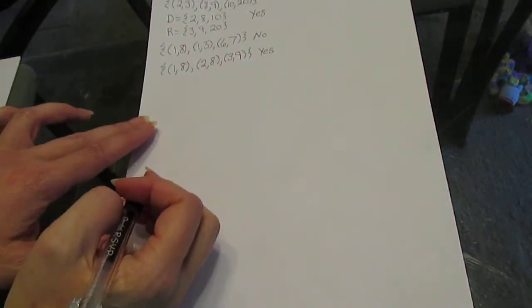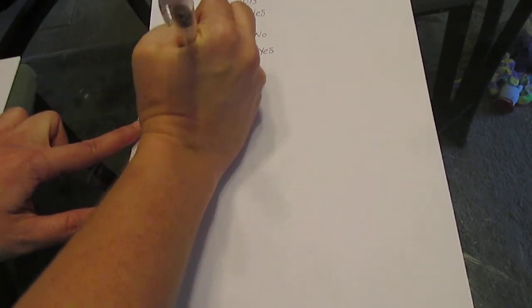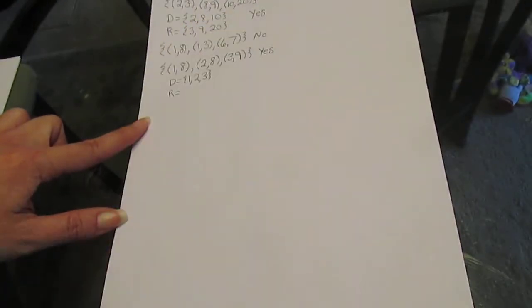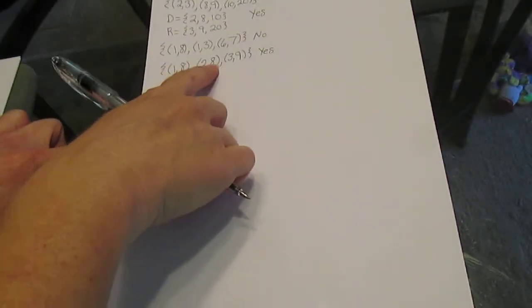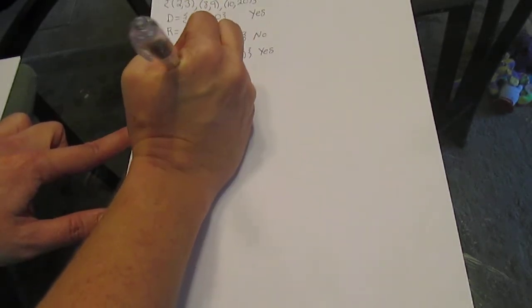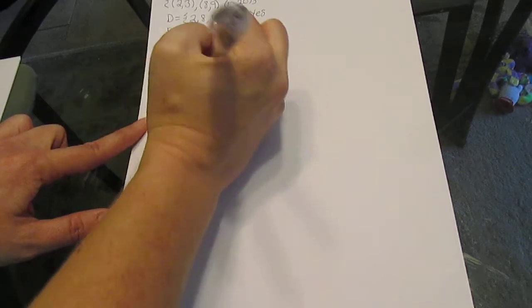And let's go ahead and identify the domain and range for this one as well. Okay, so the domain, we've got 1, 2, and 3. And the range, well, we've got 2 8s. You don't have to write down 2 8s. If you just write down 8, that covers it. And then we've got 9.